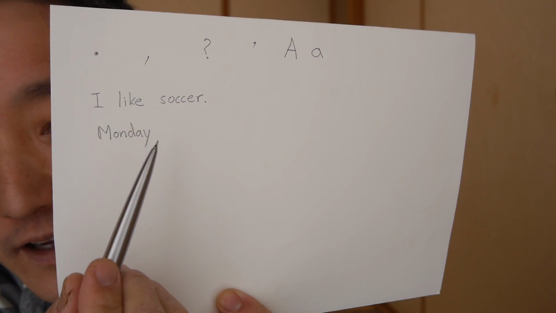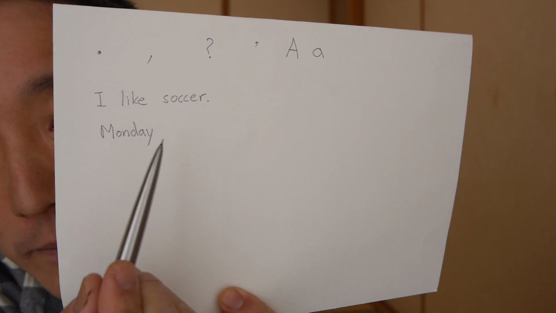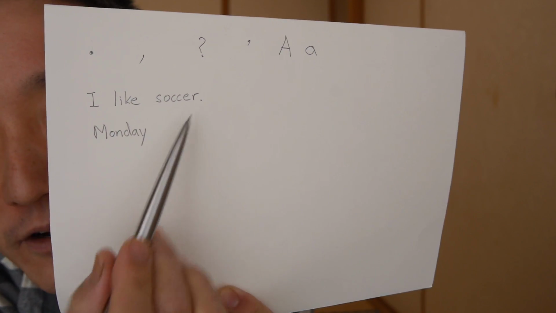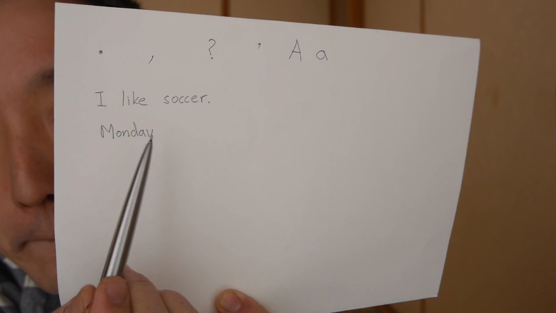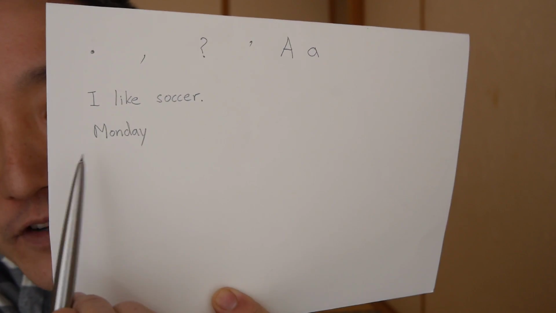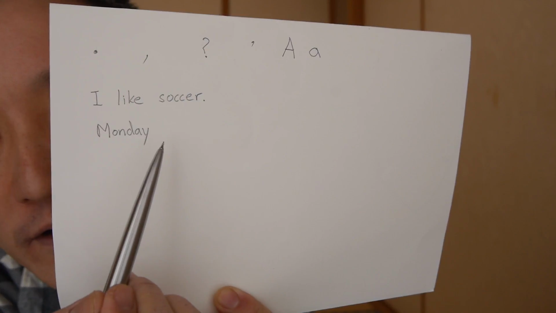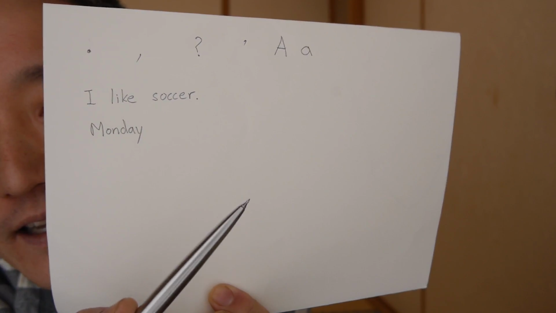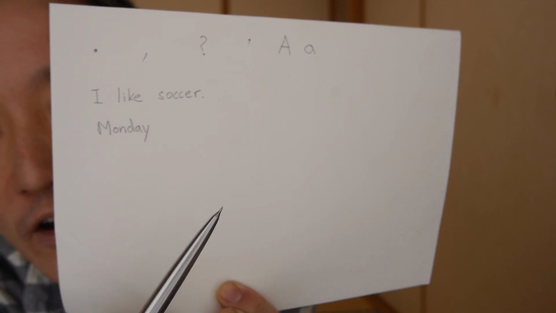No period, because it's just a word. You don't need a period at the end. I like soccer, then period. Or I like Monday, and then period. But if it's just Monday, no period. So period just goes at the end of a sentence. That's the period.